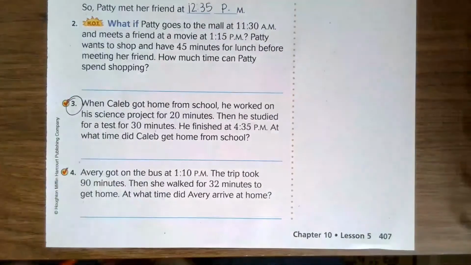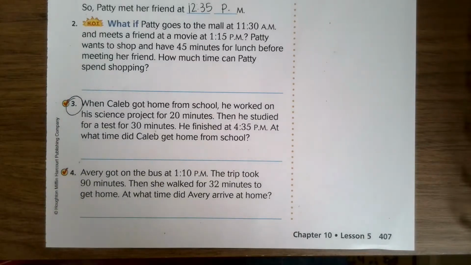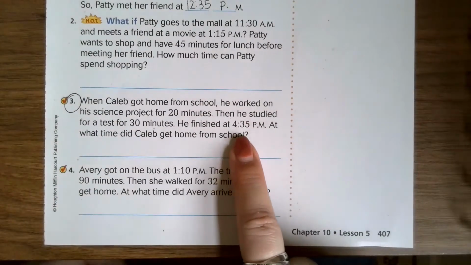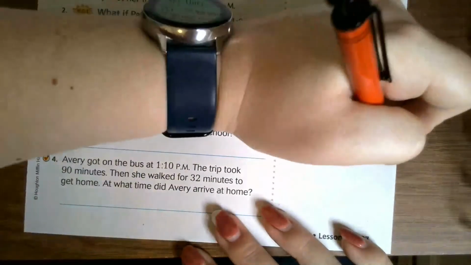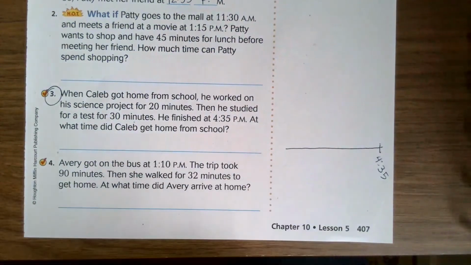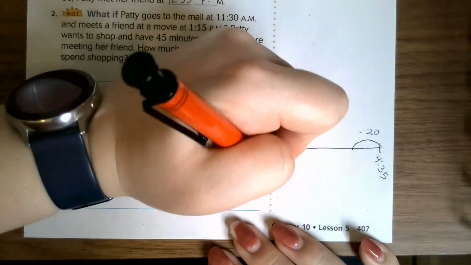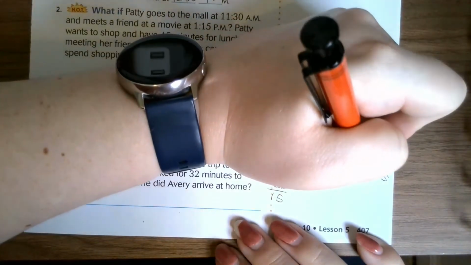We'll work on number 3. When Caleb got home from school, he worked on a science project for 20 minutes. Then he studied for a test for 30 minutes. He finished at 4:35 p.m. At what time did Caleb get home from school? So he finished. That's our end time, 4:35. So we're going to count back for this one. So he worked on a science project for 20 minutes. So if I go back 20, 35 minus 20, 15. So it's 4:15.